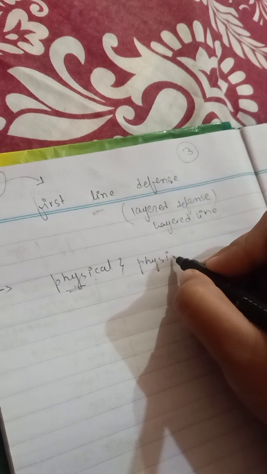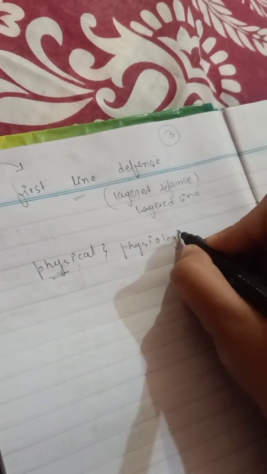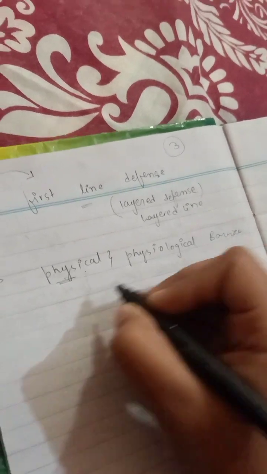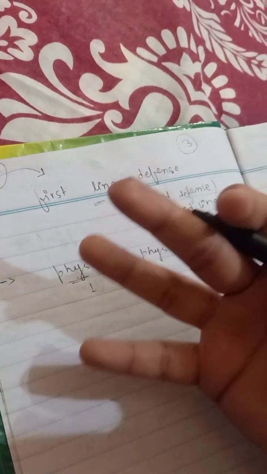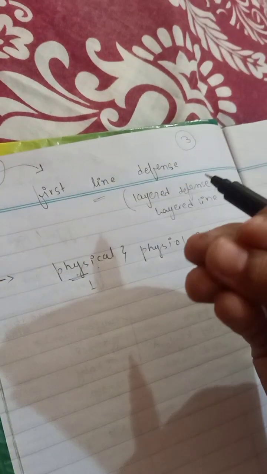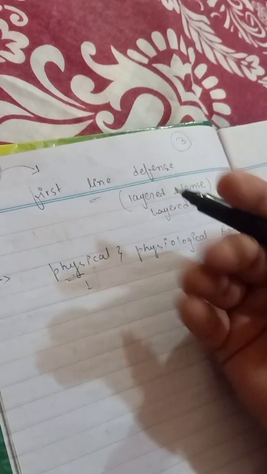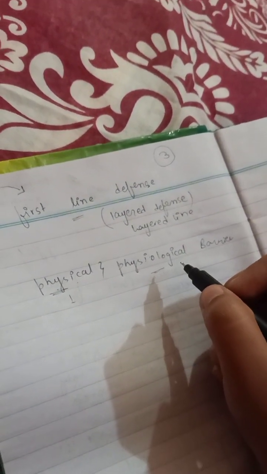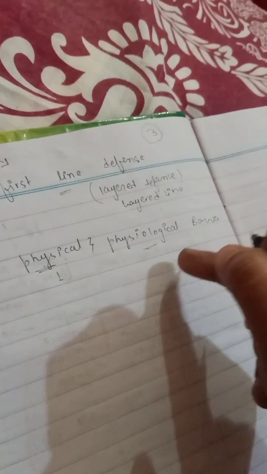What is the physiological barrier? The secretions. For example, the digestive system, reproductive tract, and respiratory tract all have secretions. Their secretions we call the physiological barrier, or they work as a chemical weapon, or a biochemical secretion.